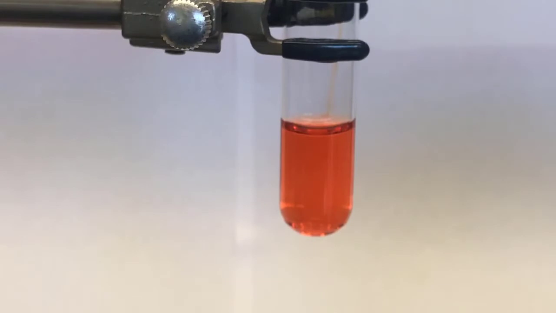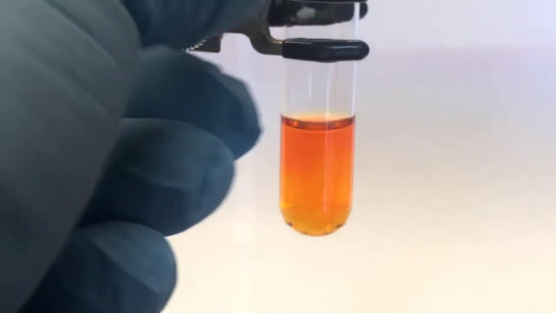And I'm going to add 10 drops of 1 molar sodium acetate. Oops, let me grab it and I'll stir it like this so you can see that color change a little better.